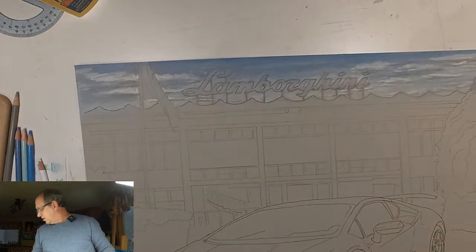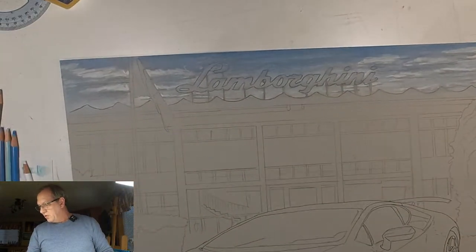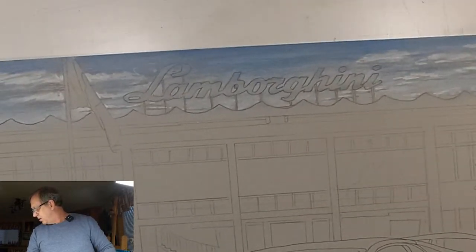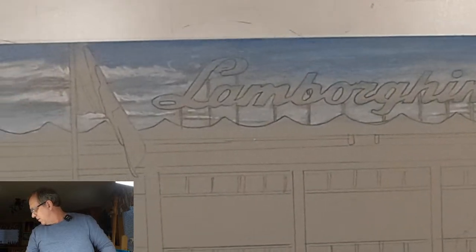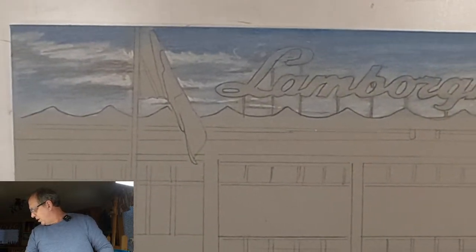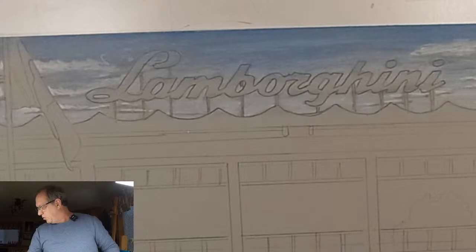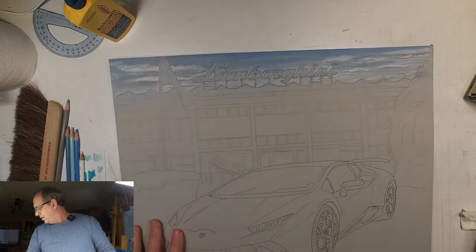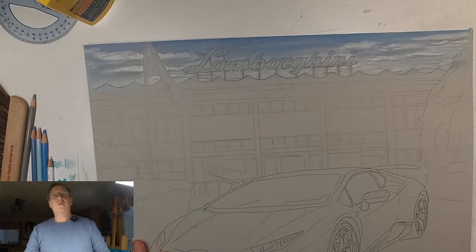Now you can really start to see, if I zoom in on that a little bit. Let's see if I zoom in. I'll get it to where you can see it. You know, now you've got a pretty cool look there. I'll zoom out all the way. And now it starts to read as a sky.